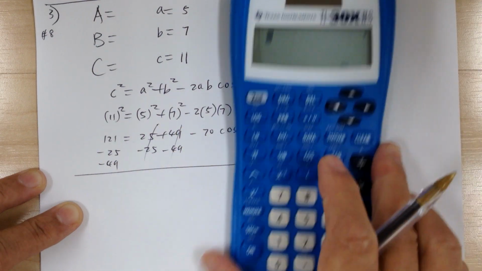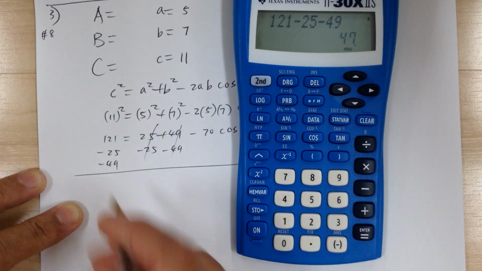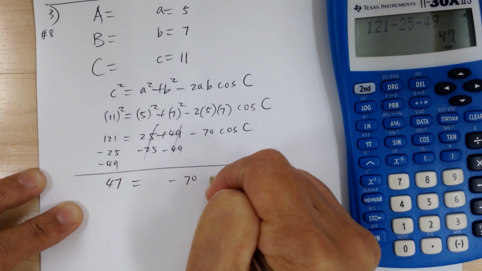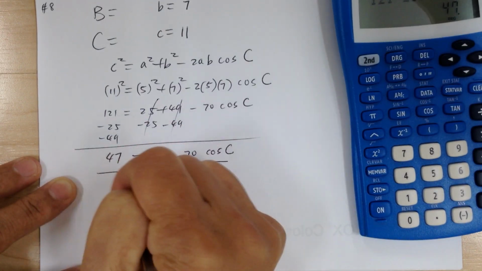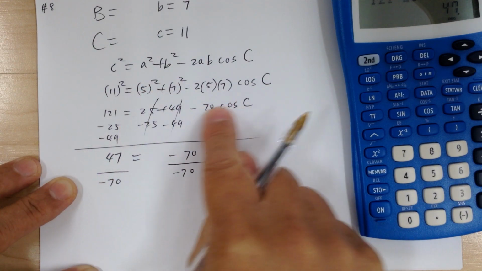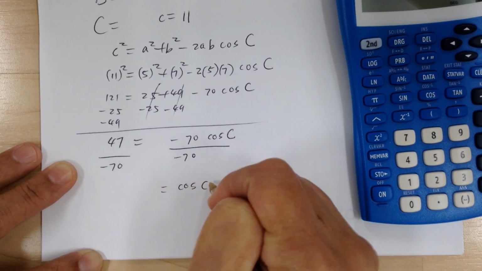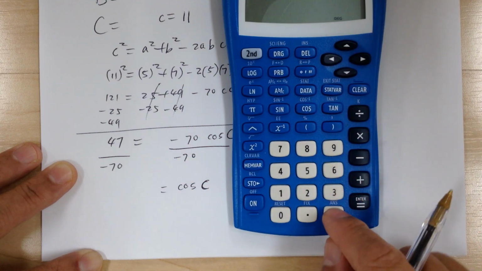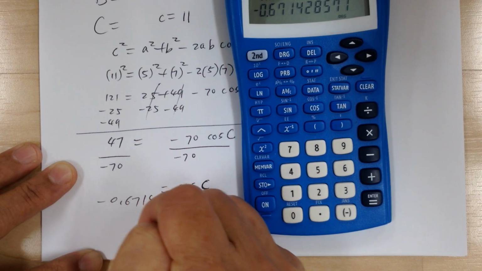Get your calculator: 121 minus 25 minus 49 equals 47, equal to negative 70 cosine of C. So divide by negative 70. You subtract these, but you divide these because this is multiplication, so be careful with that. Cosine of C equals 47 divided by negative 70, which is negative 0.6714.